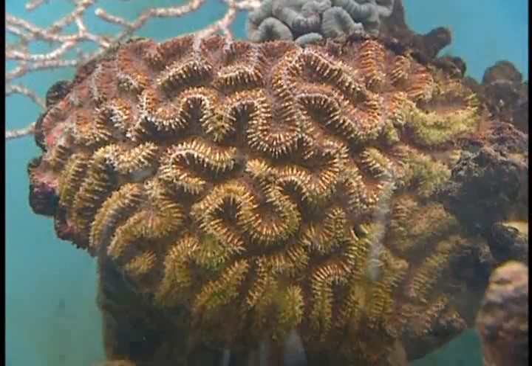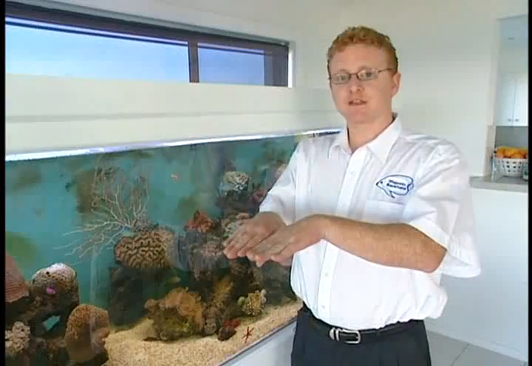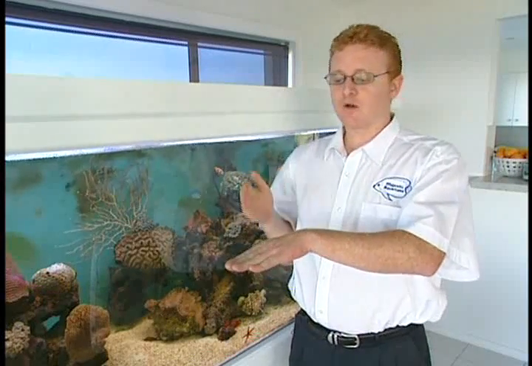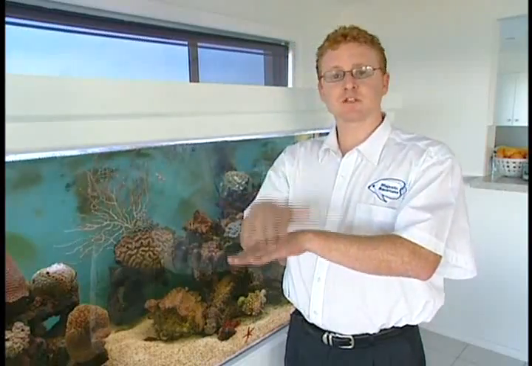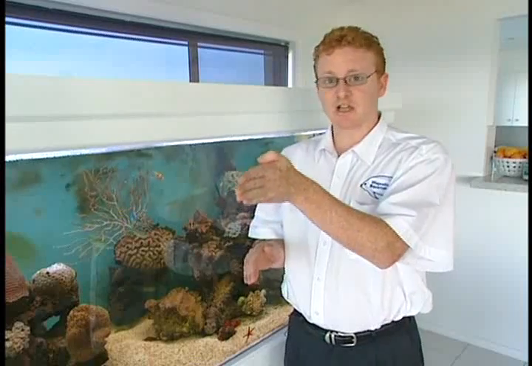Now particularly with these large flat style corals, in the wild they'd be growing flat, so therefore this would be the sun source and the coral would be flat. Obviously that's not very appropriate for viewing in an aquarium because you wouldn't get to enjoy the benefits of this particular coral, but that doesn't mean you can position it like that.